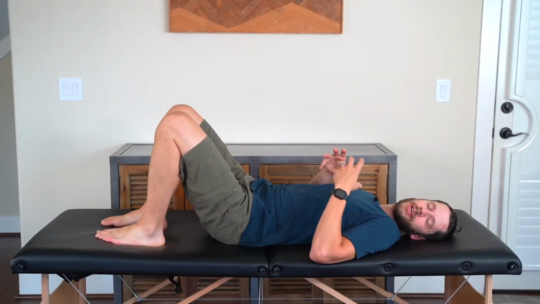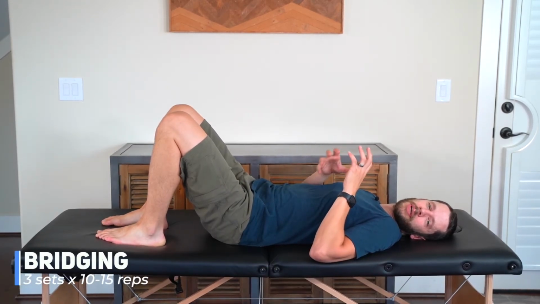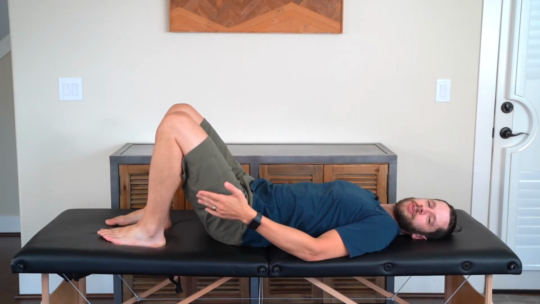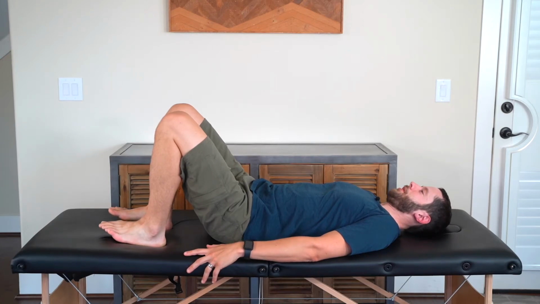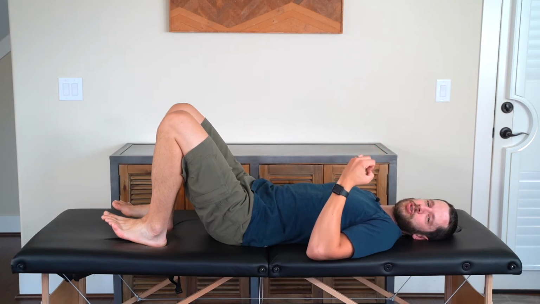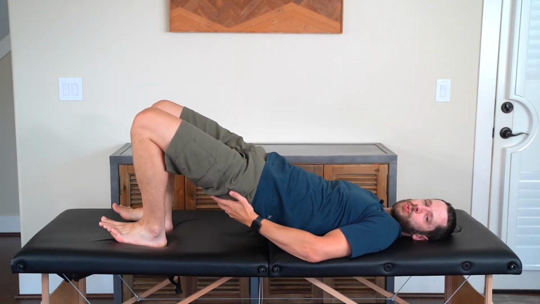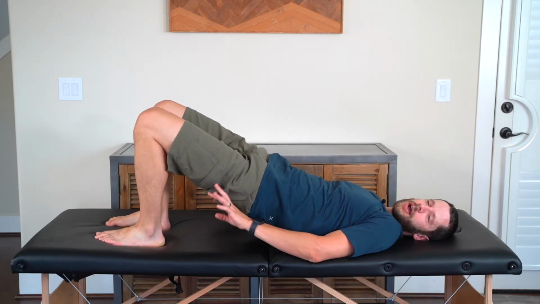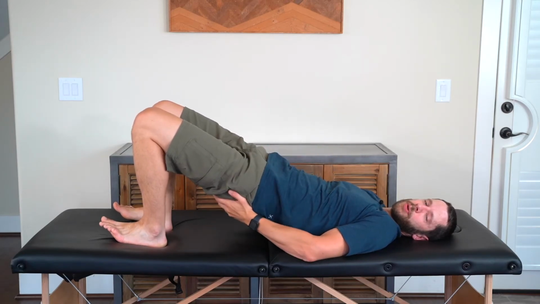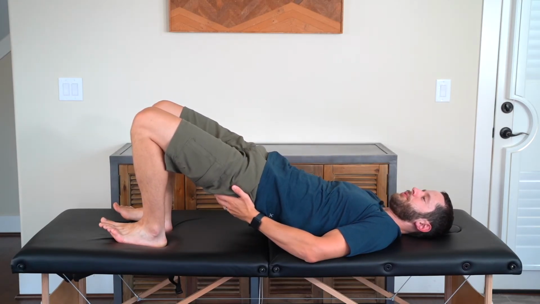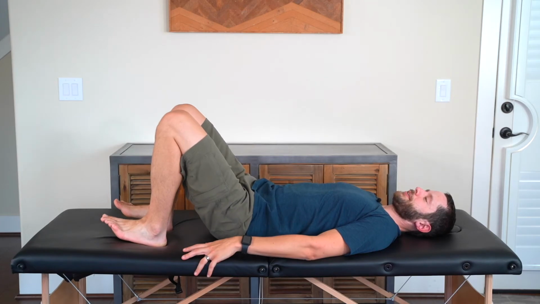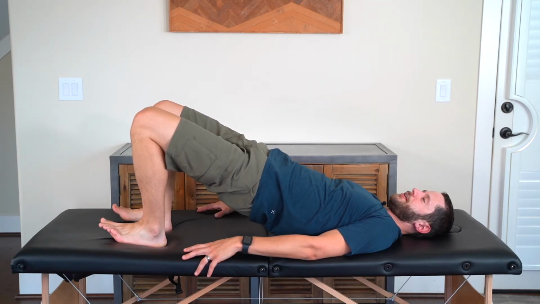Our next exercise is bridging, and bridging works mostly the hip extensors, so the glute max in the back here. You'll lie on your back with both knees bent, your arms down to your sides. I always find it easiest if I pull my toes up, because if you push down through your heels, you're going to get more squeeze in the glutes, rather than if you have your toes down, you tend to use your calf muscles more. So try it with the toes up and see if you get a better squeeze there. But basically, you're going to raise the hips up and squeeze the buttocks together. Pause at the top and then back down. You're going to do that 3 sets of 10.